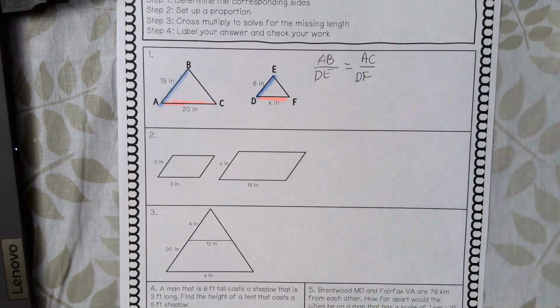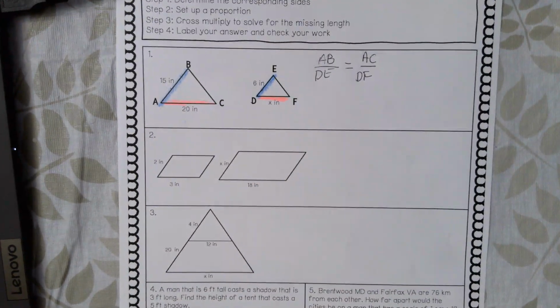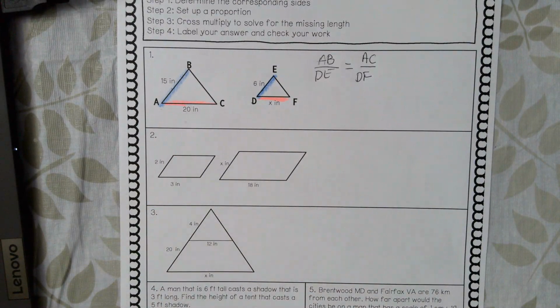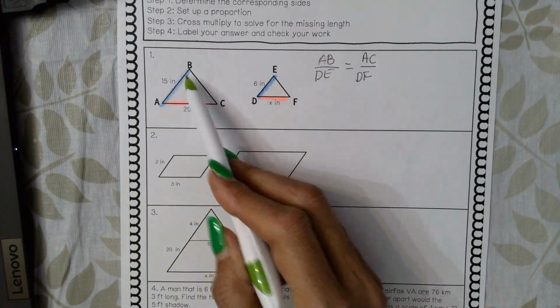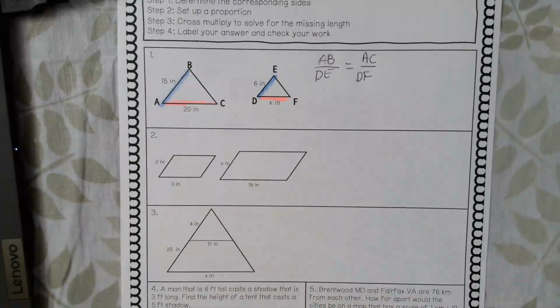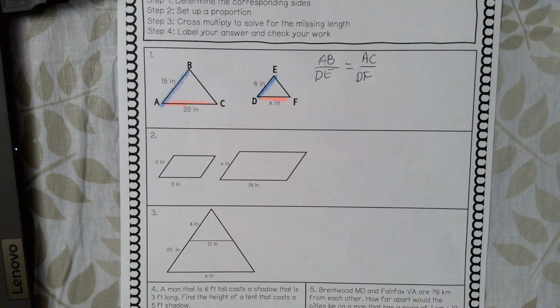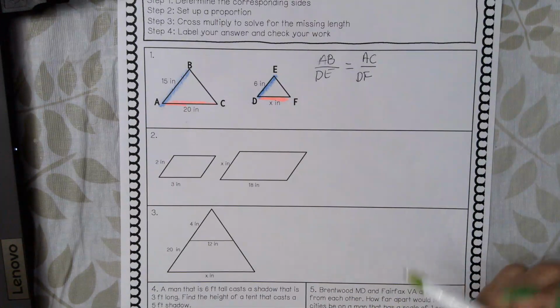So you want to get in the habit of writing that out so that you don't confuse the measurement size and get the wrong answer, because you know the SOL is going to have that answer on there. And because you worked it out so nice and well, you'll see the answer and you'll circle it. But you got to make sure that the sides are corresponding. Okay? So now we can go in and set up our proportion.